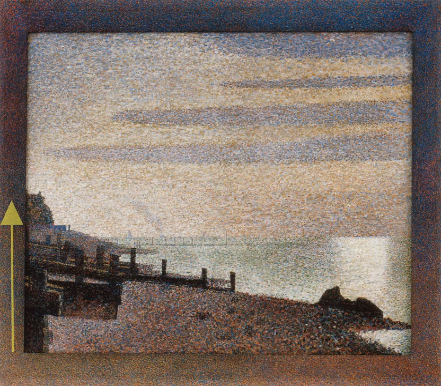Observe that the rock on the right is higher on the canvas, and therefore farther back in space, than the somewhat less dark vertical pier shape in the lower left corner, which in fact extends to the bottom edge of the canvas. From here to here is only a few inches on the picture surface, yet the implied distance in the depth of the picture is very great.